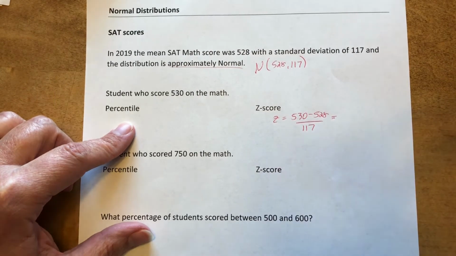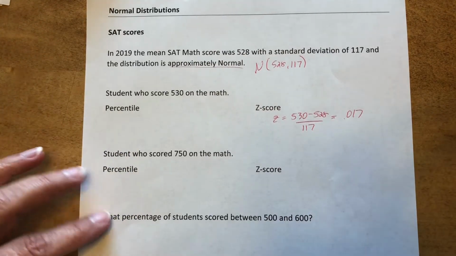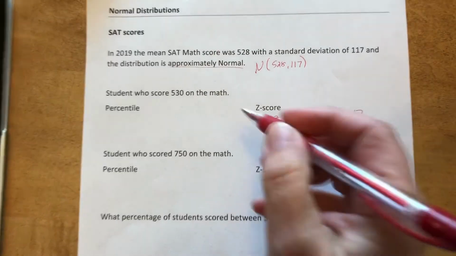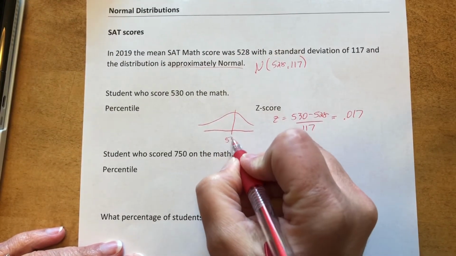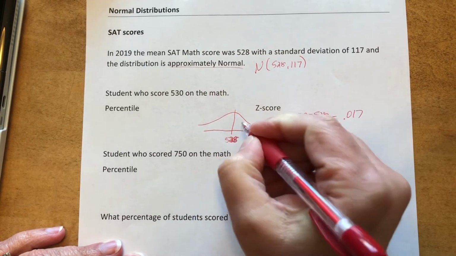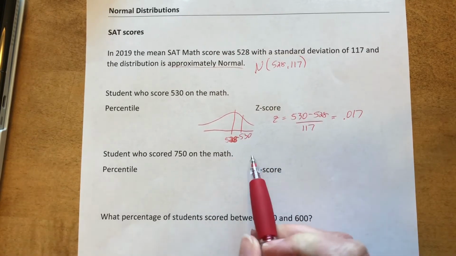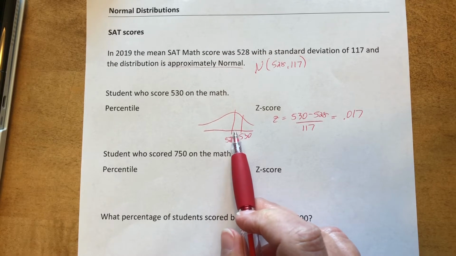So I get a z-score of 0.017, okay? A little better than the mean, not too much, a couple points better than the mean, but definitely better than the mean. So when I draw this on a curve, okay, oh, sorry, that's supposed to be 528, that's my mean. And if I put my 530 here, that's a z-score of 0.017. So it's just slightly off of the mean, okay?